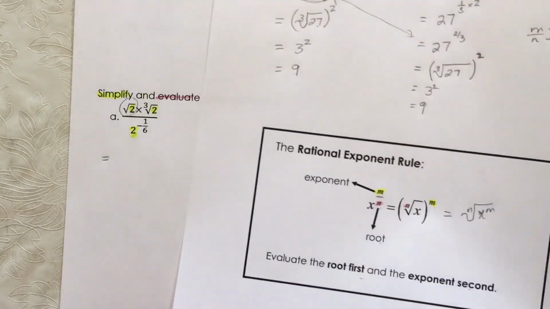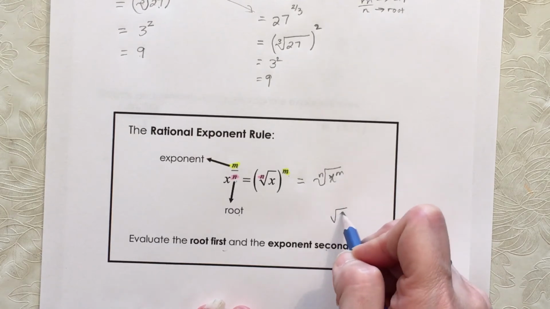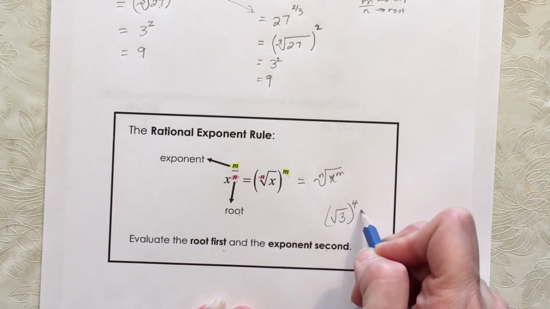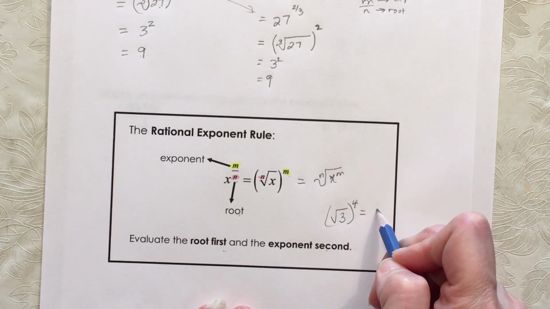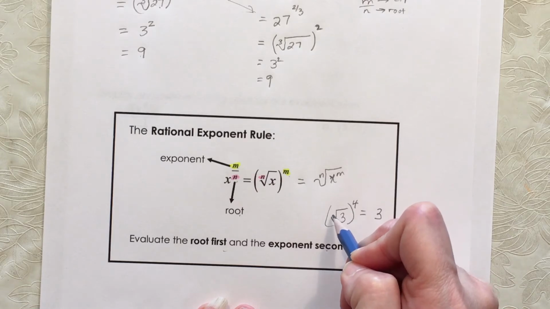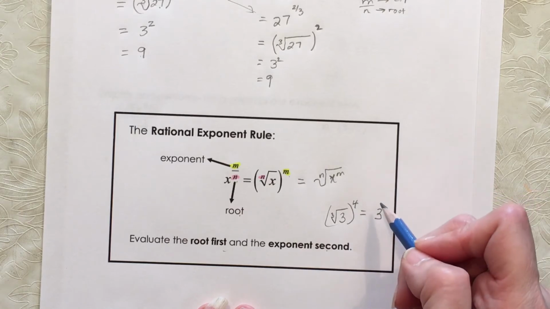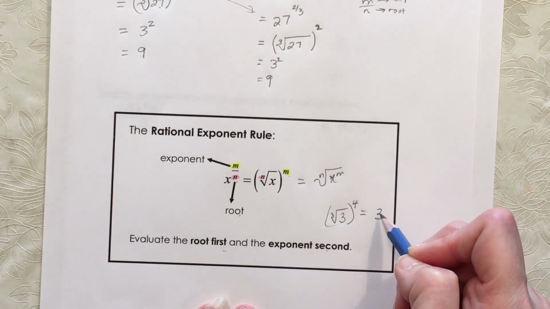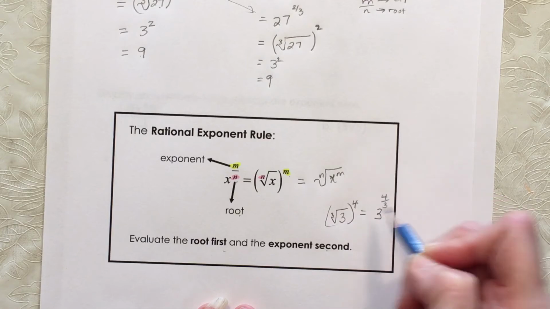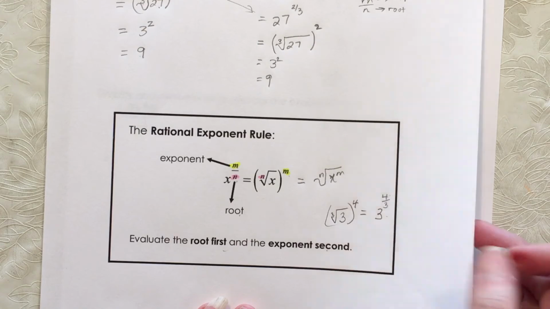So we're kind of going the other way here. So for instance, if we had the cube root of 3 to the 4th, we could write that exponentially as 3 to the 4/3, because we know the top number in the fractional exponent is the exponent and the bottom number is the root.